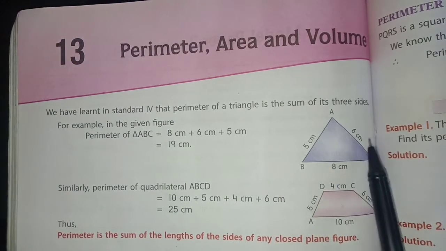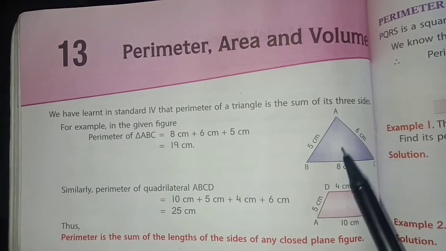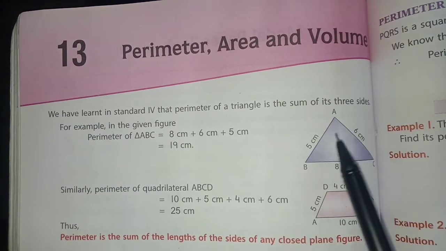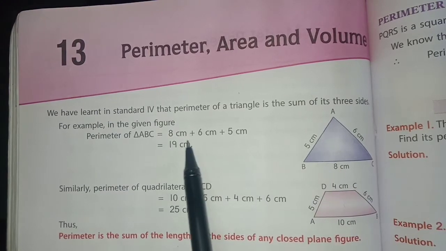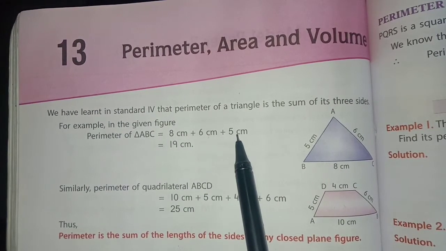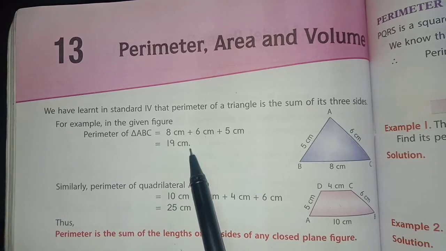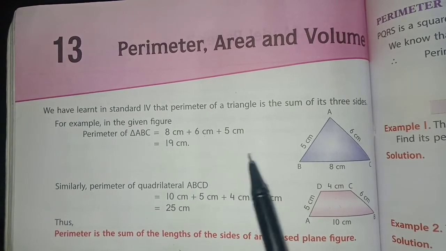So the lengths of the sides are given to us, that is 8 centimeter, 6 centimeter and 5 centimeter. So we will add these three lengths, that is 8 centimeter, 6 centimeter and 5 centimeter, and we will get 19 centimeter as the perimeter.